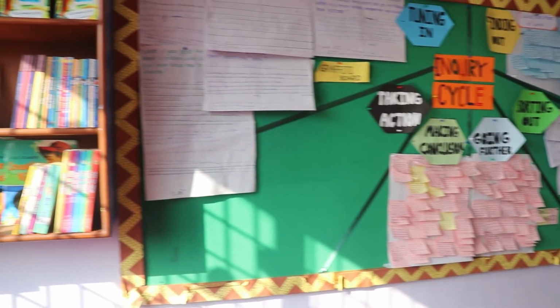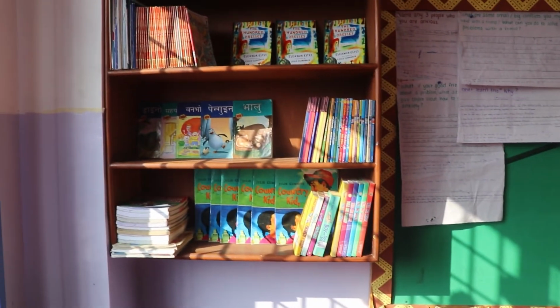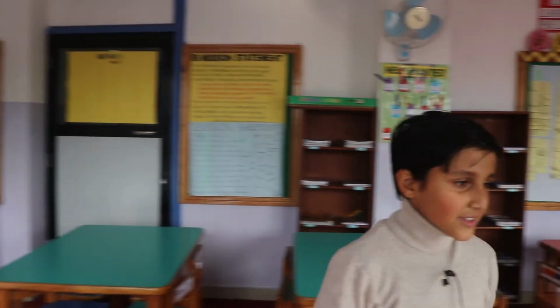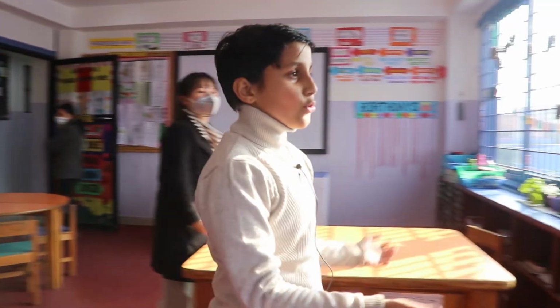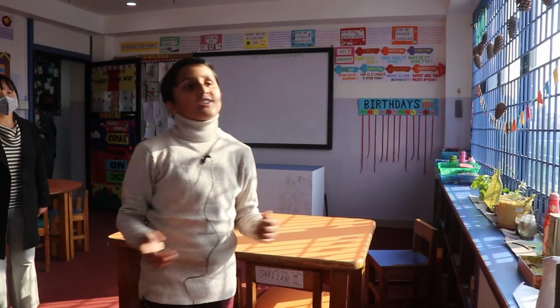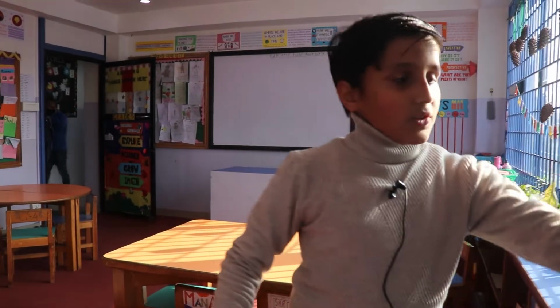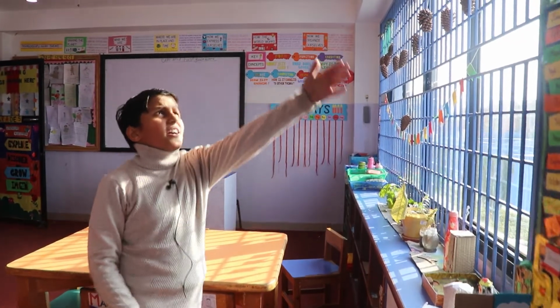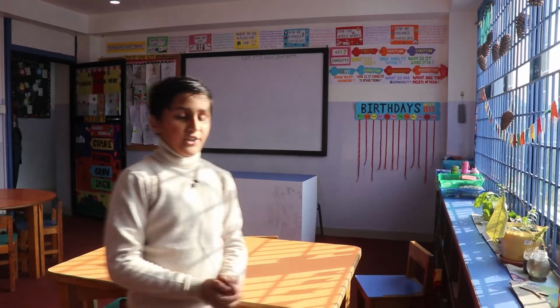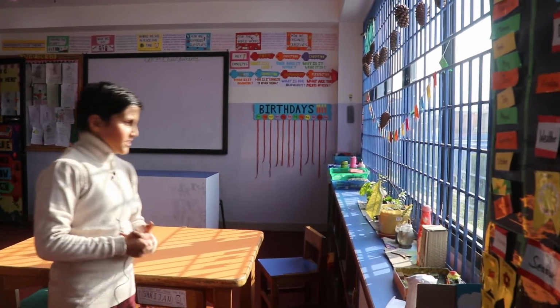And over here we have one small library where we can read many books, and here we have made some models, and even we have made a day board all about today, meaning what's the date, month and weather. And here are some approaches to learning, meaning which skill we are learning now. And here are some models that we make during our physical class.